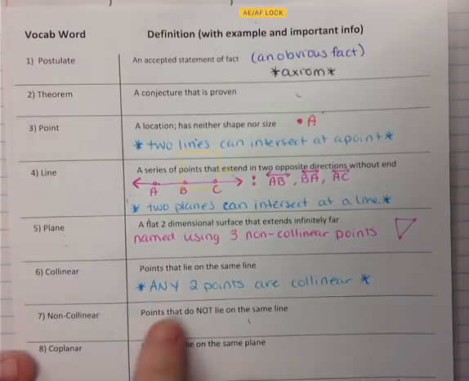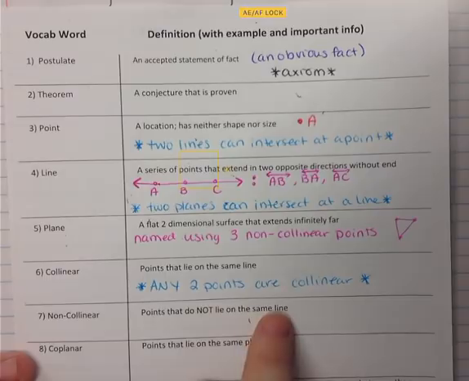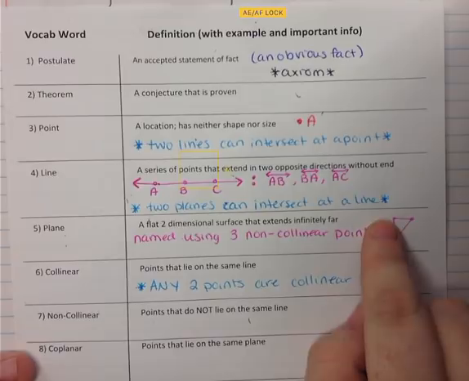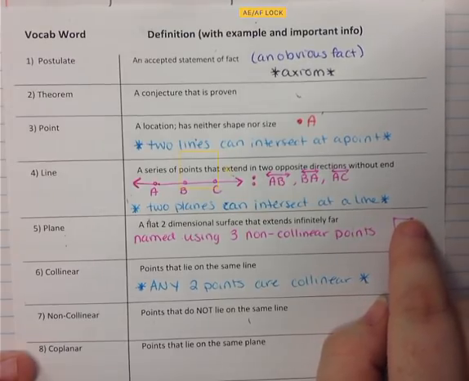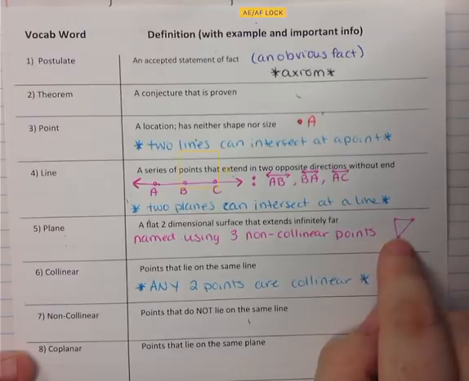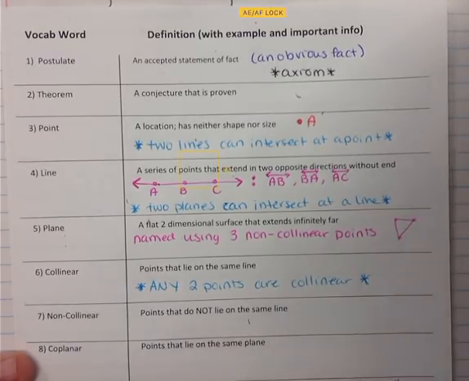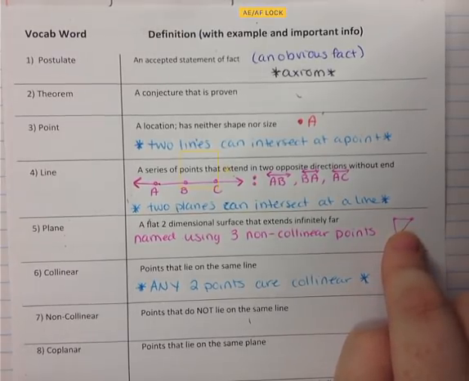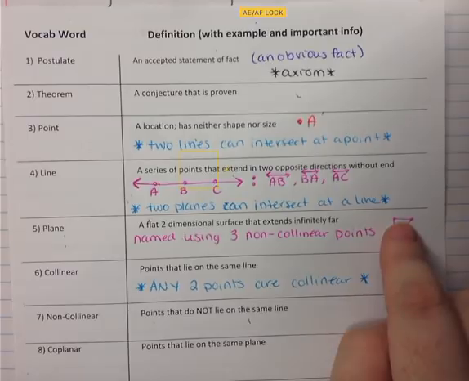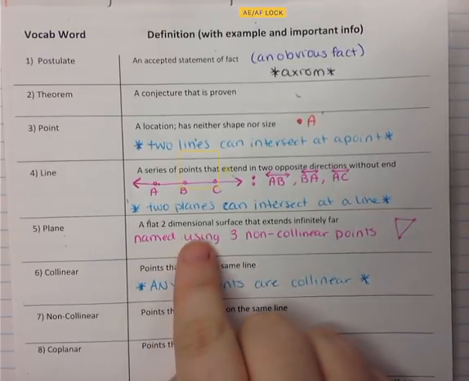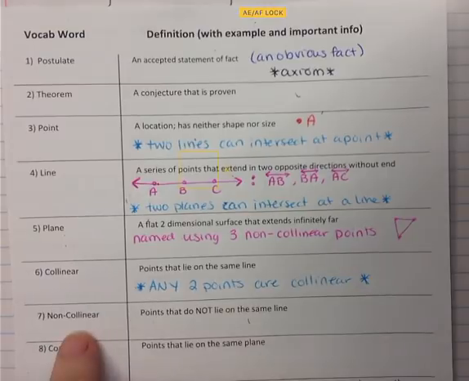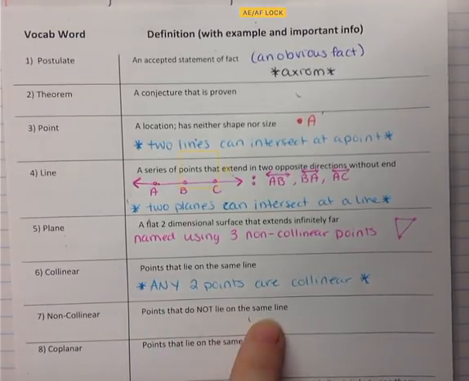Now non-collinear, again, is points that do not lie on the same line. So these 3 points that I drew right here, I can draw a line between these 2, I can draw a line between these 2, I can draw a line between these 2, but I cannot draw a single line through all 3 of these points. Because what happens is it has to turn, so it then creates angles. So these are non-collinear, which is why we can name a plane using 3 non-collinear points, because this creates the shape of a triangle. So non-collinear points do not lie on the same line.